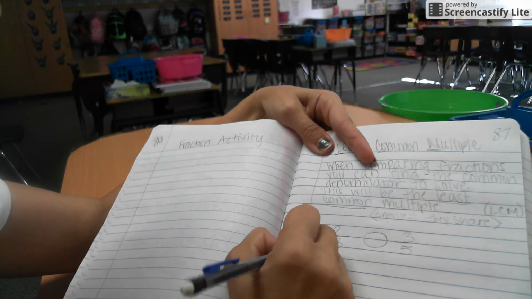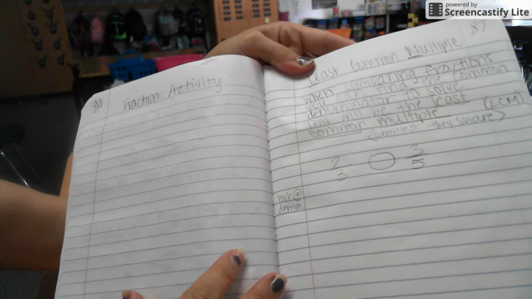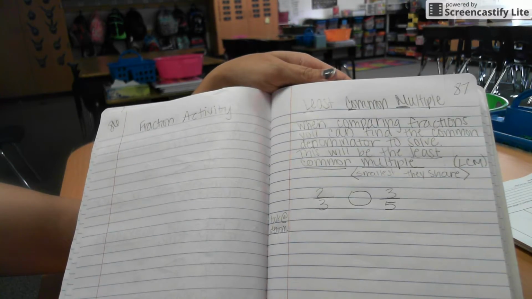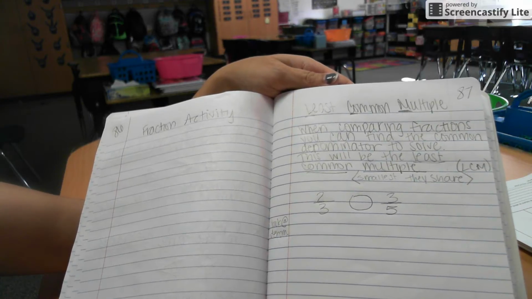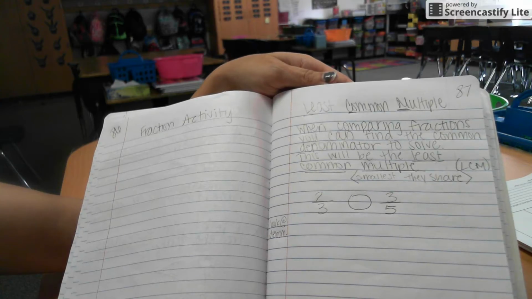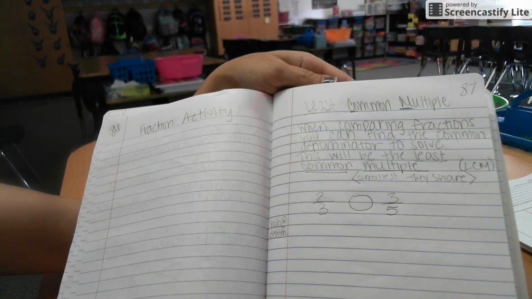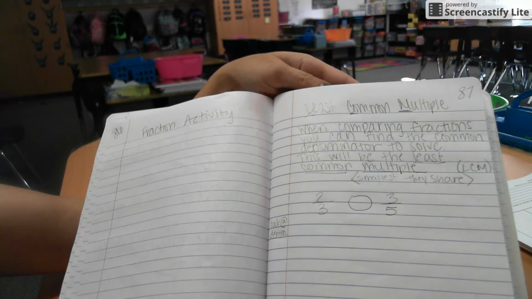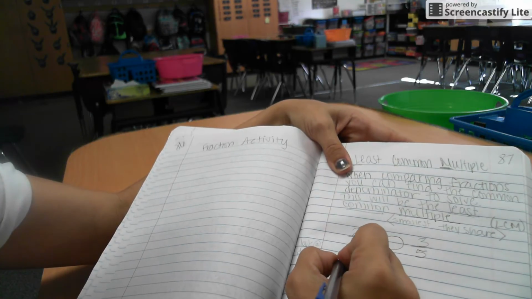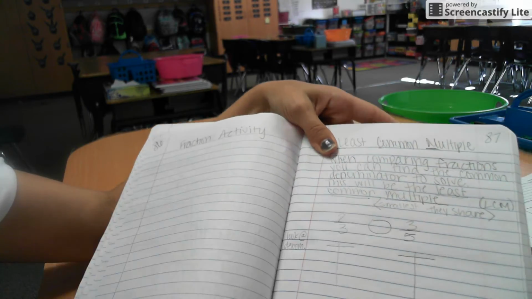Look at denominators, and I just abbreviated it. We're going to look at our denominators. My denominators are what? I have 3 and I have 5. So what you're going to do is you are going to write the multiples of 3 and 5. Well, we've done that before when we did division. You can just use input-output to write your multiples. So I want you to write your multiples of 3 and your multiples of 5, and then we're going to check them.